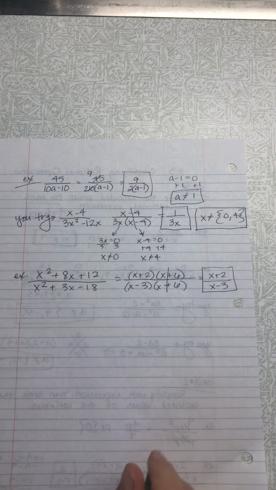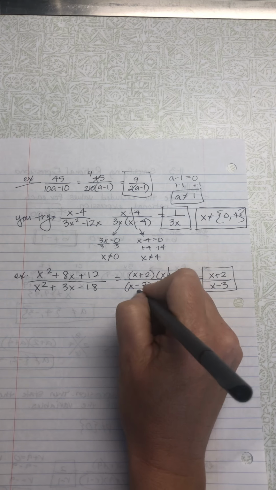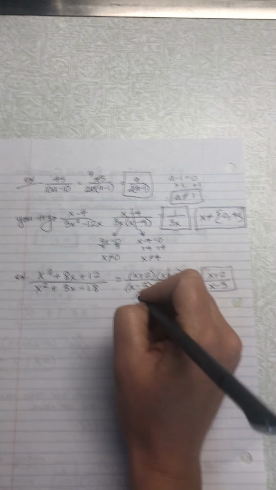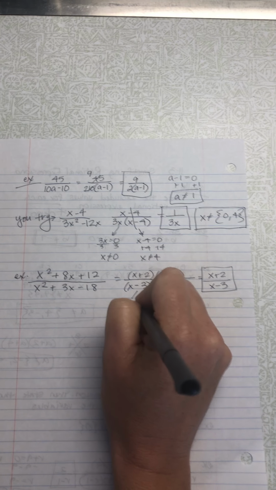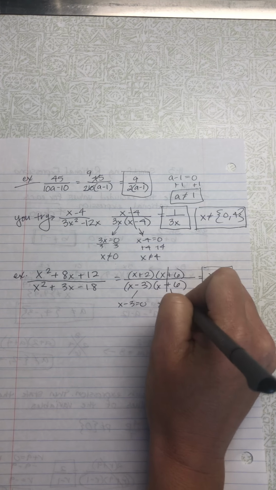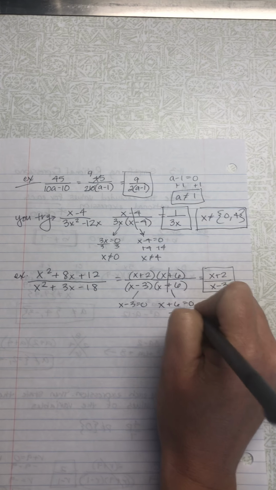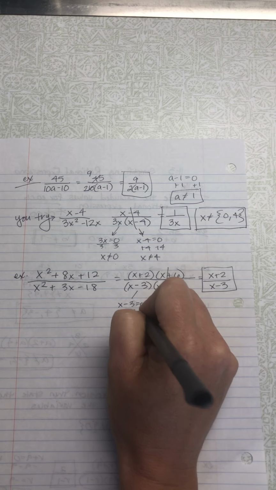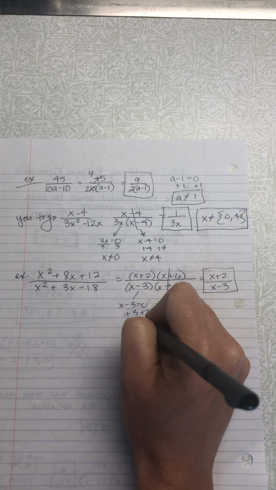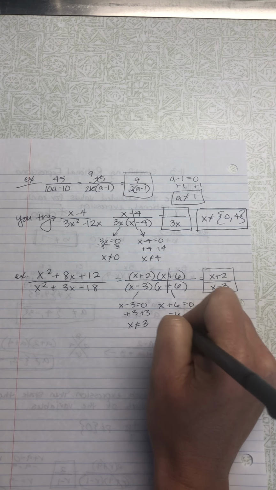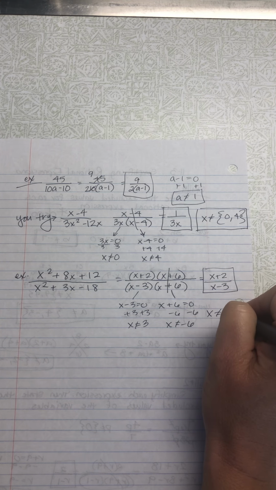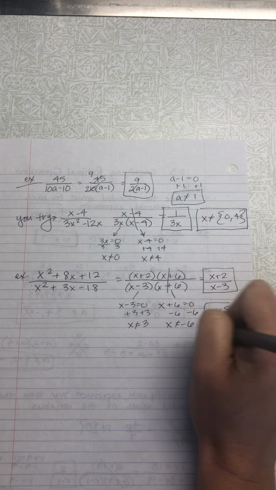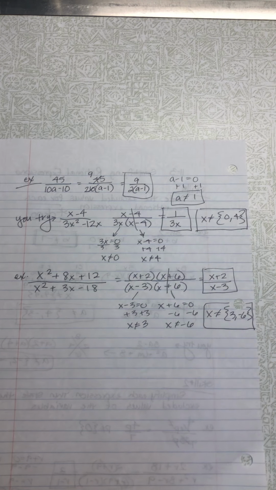And then our excluded values, we're going to go back to our original denominator, before we simplified. So x minus 3 equals 0, x plus 6 equals 0, which means we're going to get the opposite. So x cannot be 3, x cannot be negative 6. That's our second answer. Okay?